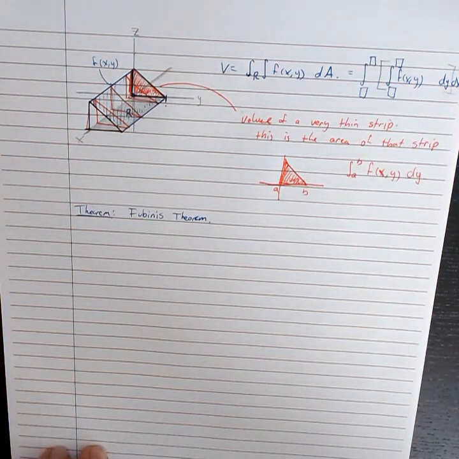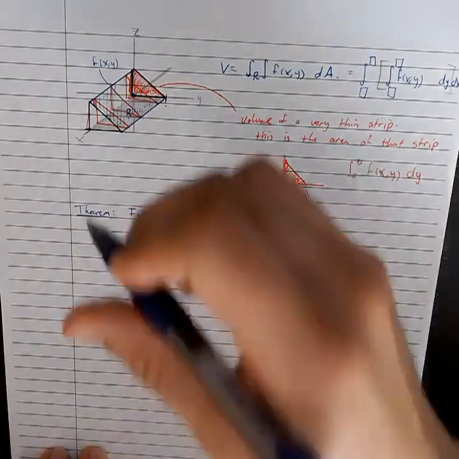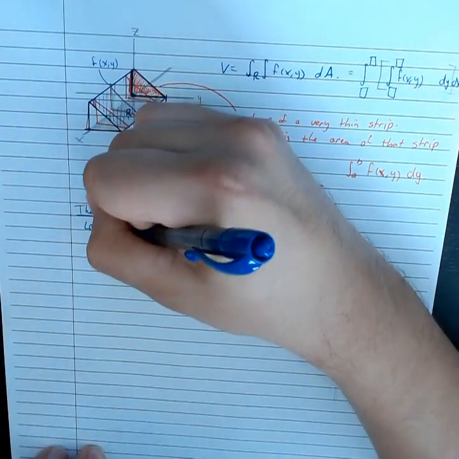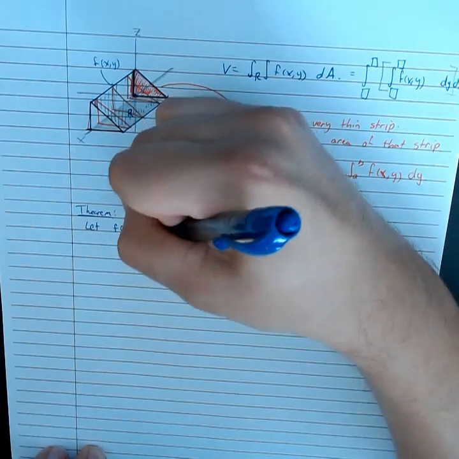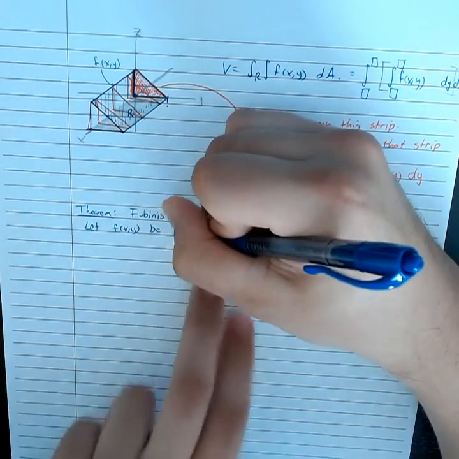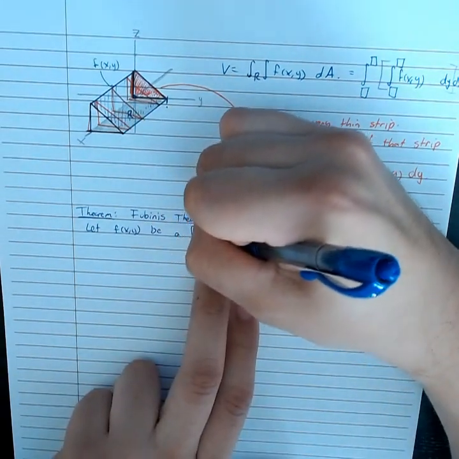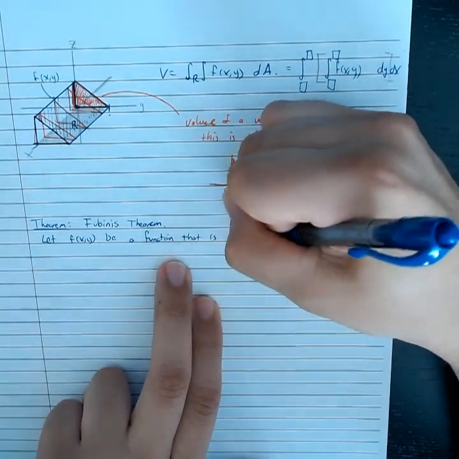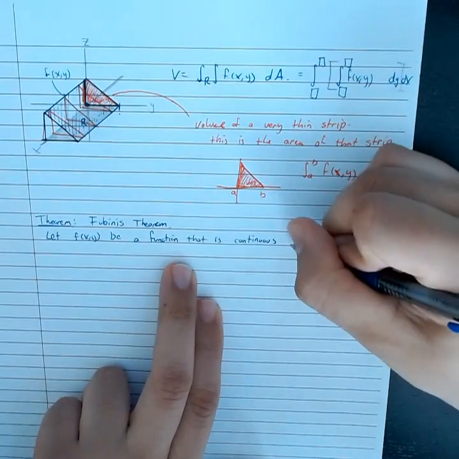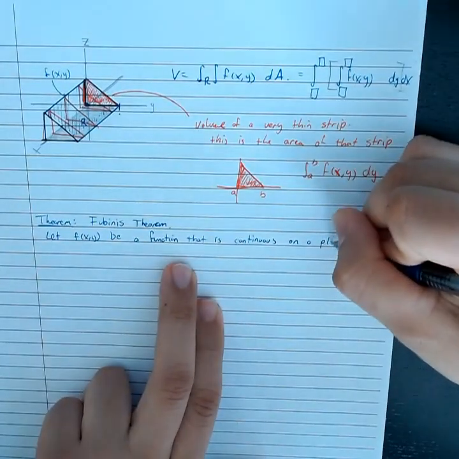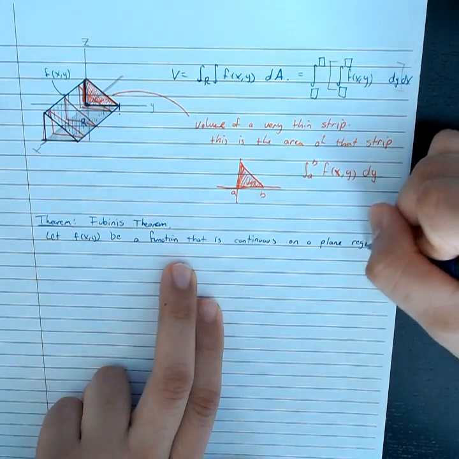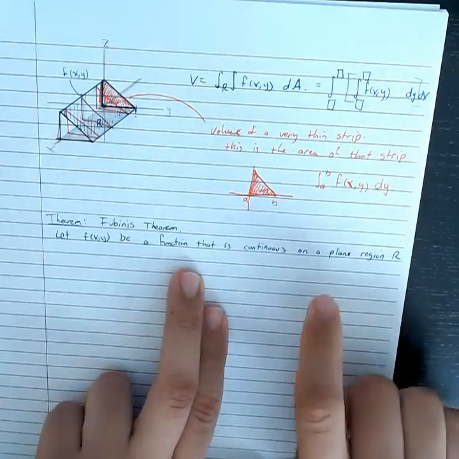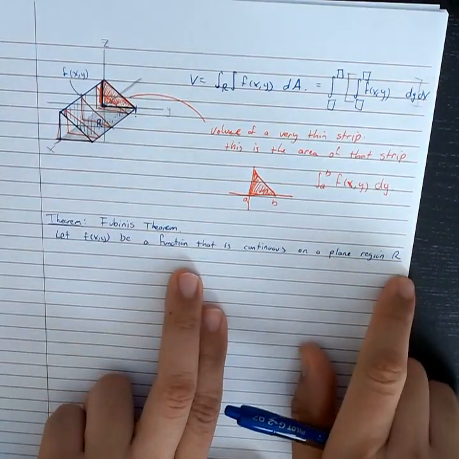First of all, we're going to start off with very little in the way of conditions. All we need is a function of two variables that is continuous on a plane region R. Let f of x comma y be a function that is continuous on a plane region R. We're going to start saying the phrase plane region.